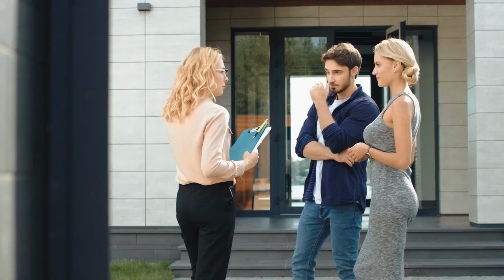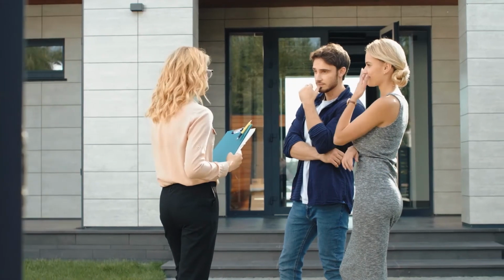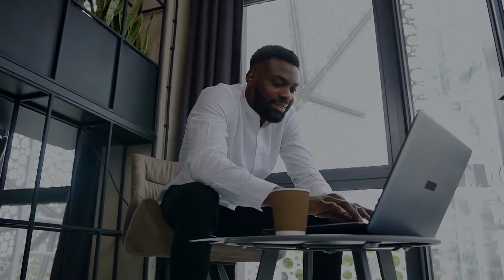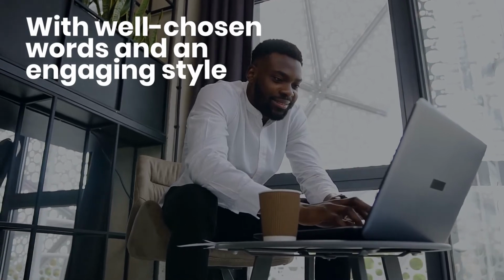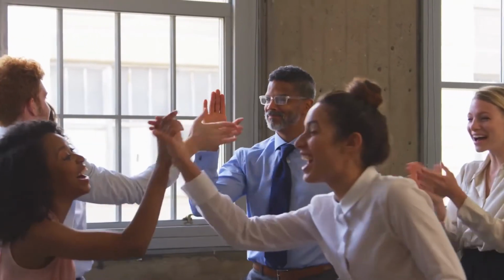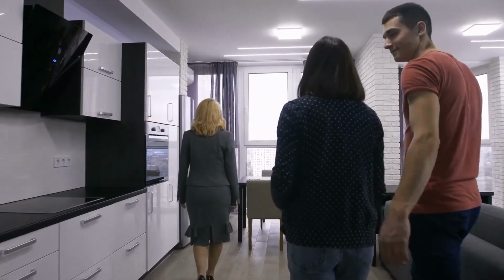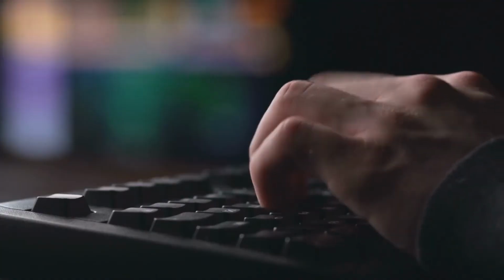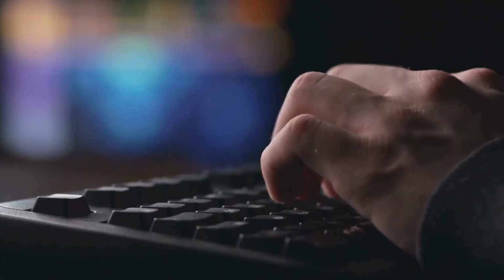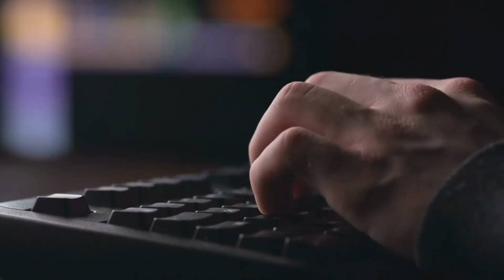Writing strong property descriptions is the key to generating interest in a home you're hoping to sell. Compelling real estate copy creates a clear picture of the home's best features and tempts potential buyers to find out more about them. With well-chosen words and an engaging style, you'll be able to stand out from the pack. Helping your clients buy or sell a home is a time-consuming process, and writing a real estate listing description is just one tiny part of the process.